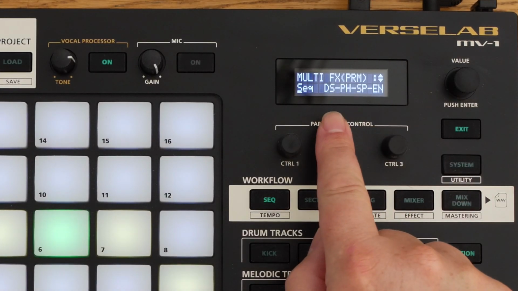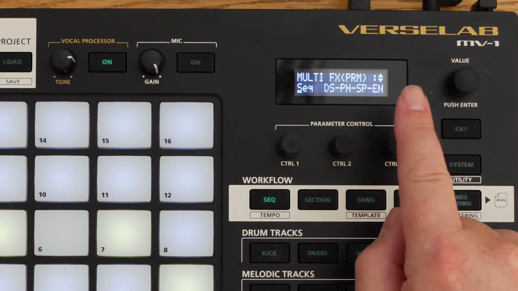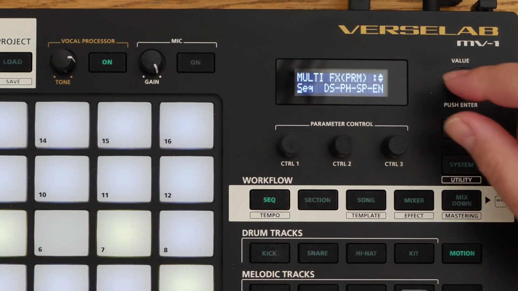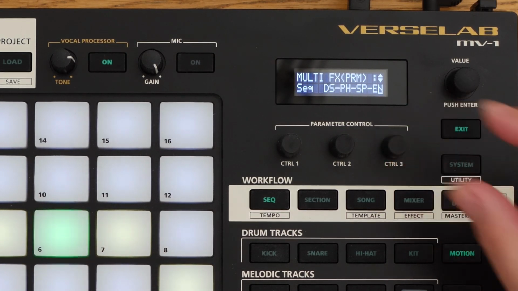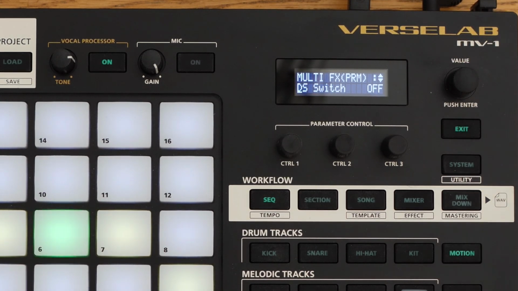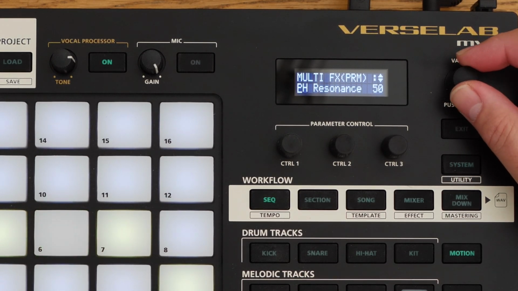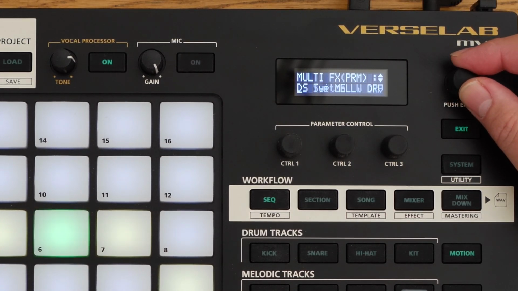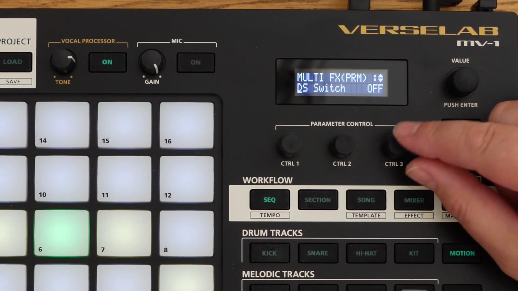The first thing you can do is change the sequence of the effects. We've got distortion, phaser, spectrum, which is like an EQ, and an enhancer. So if we go through that, we can change that into all different configurations. And then we can switch each of these on or off. Distortion switch off, phaser on or off, and if we go through, we've got different parameters we can change on each of them as well. So let's put the distortion on, shall we?